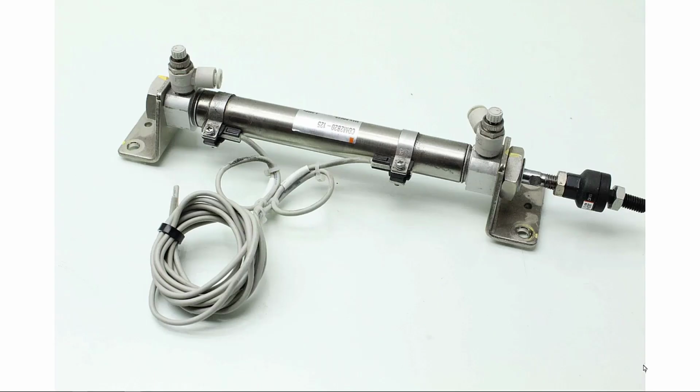Now this is another example of a cylinder with a rod, a piston, and it's got 2 sensors. These sensors clamp. You loosen up the clamp and slide it along the barrel, and that's how you adjust to detect the position of the piston. Real simple. These things work really good.